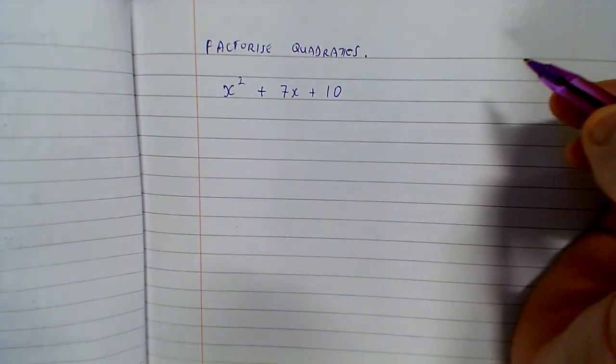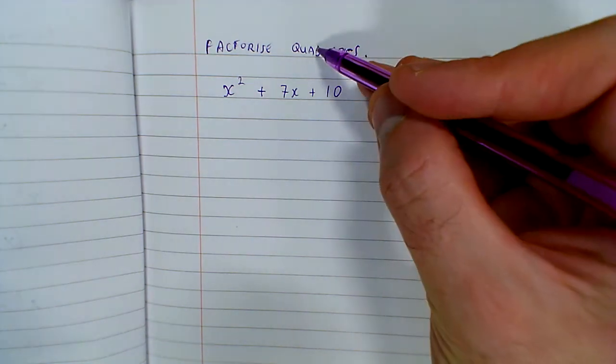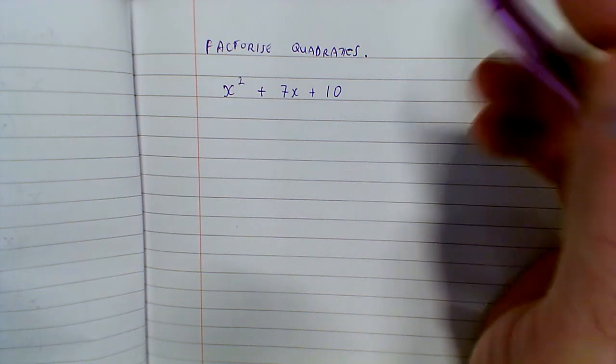Now some of you have completed task 1 on Hegarty Maths on quadratics, that's good. Most of you still need to complete task 1. So this will help you with that task.